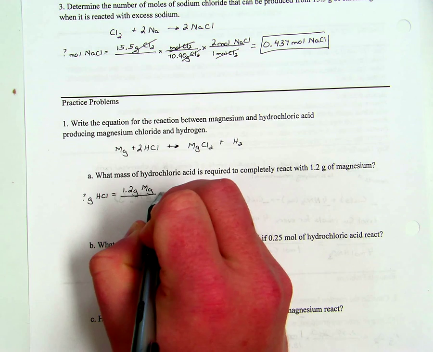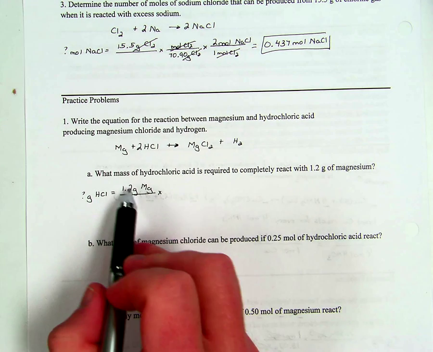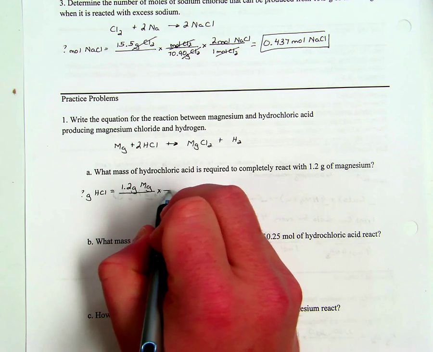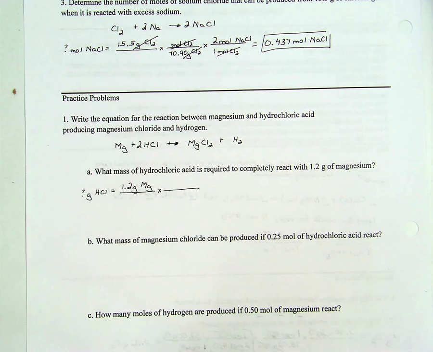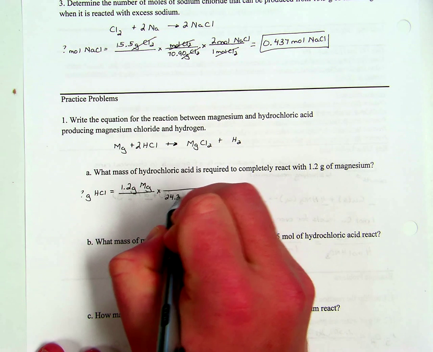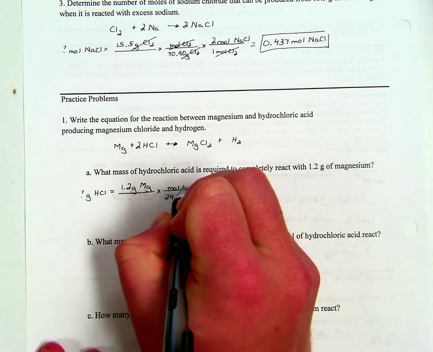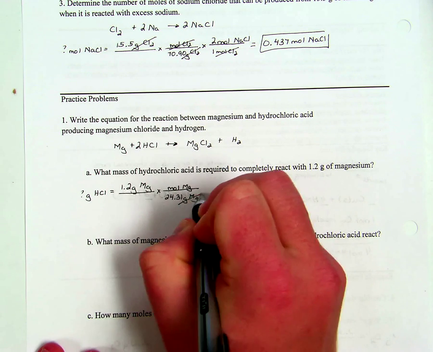So we need to convert from grams to moles for magnesium. The molar mass of magnesium is 24.31 grams of magnesium for every mole of magnesium. Grams cancel.